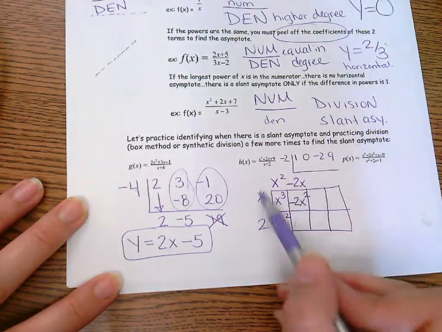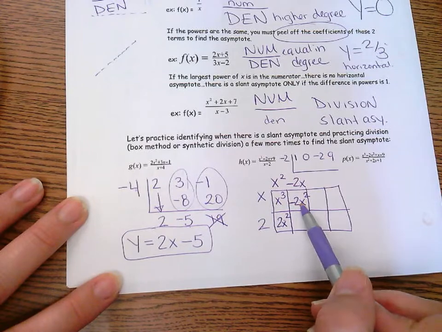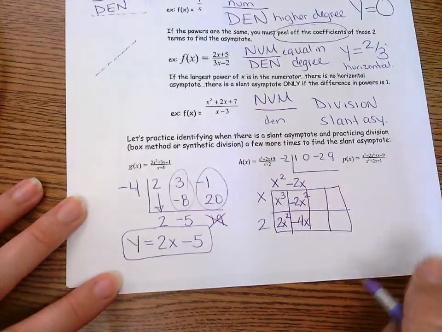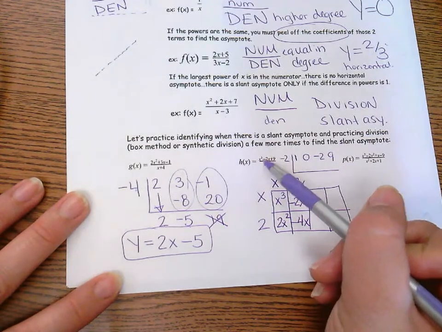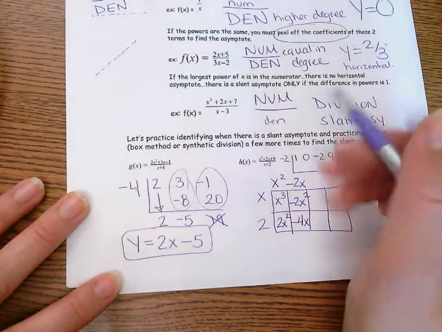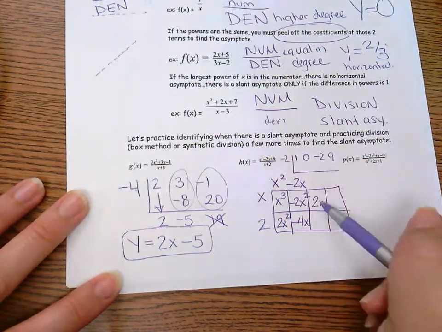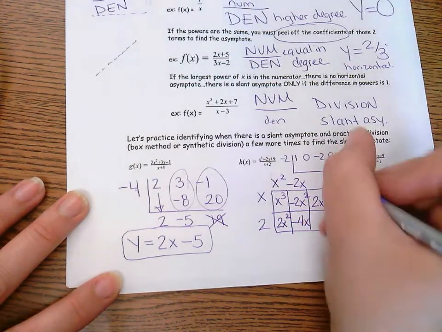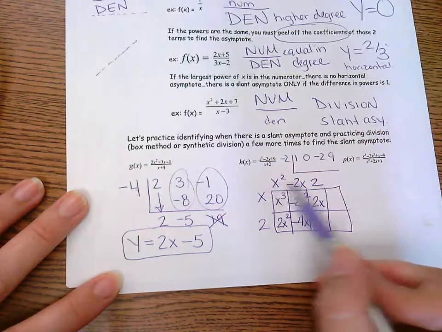Negative 2x times x is negative 2x squared. Negative 2x times 2 is negative 4x. How many x's did I want? I wanted negative 2x. So positive 2x goes inside my box to add up to negative 2x. So the last part of my quotient up here is 2.